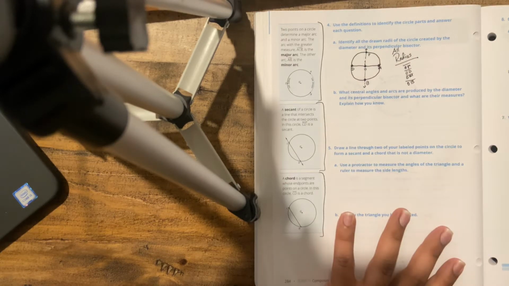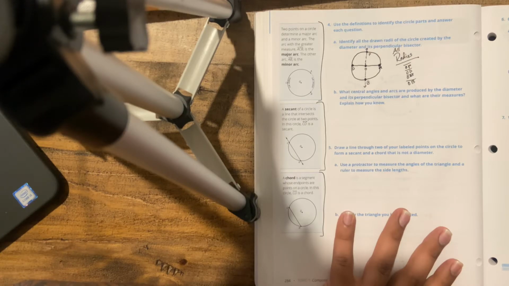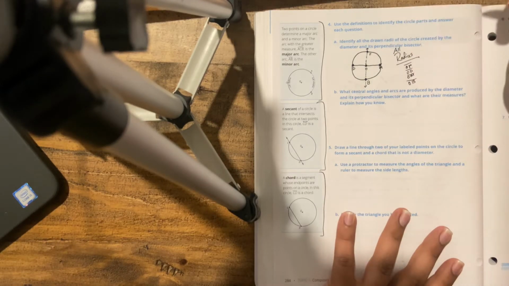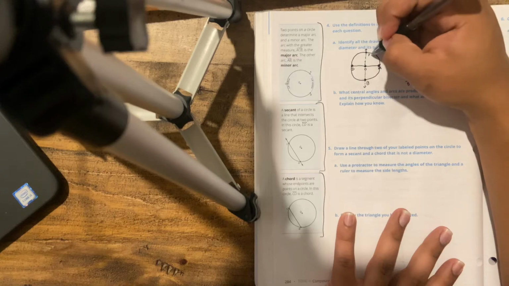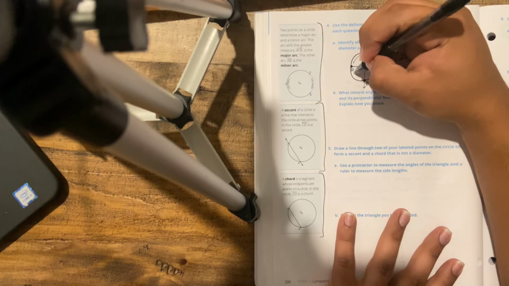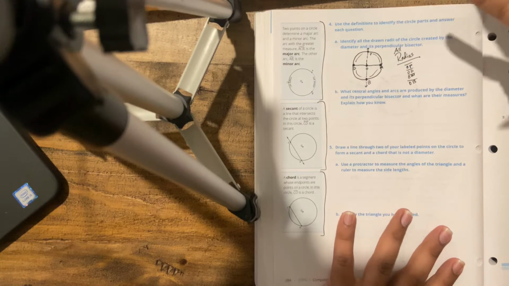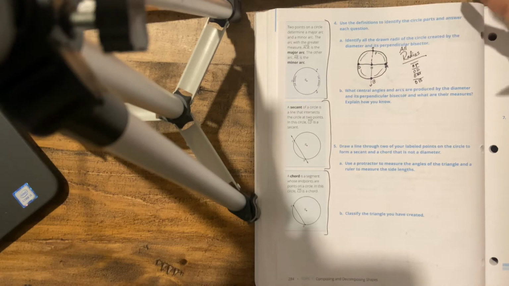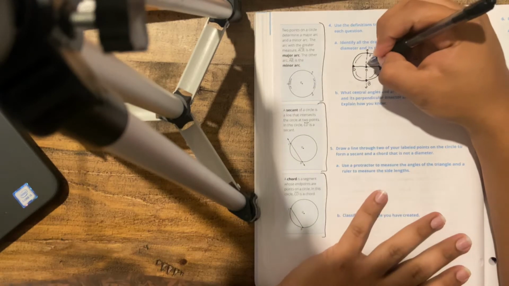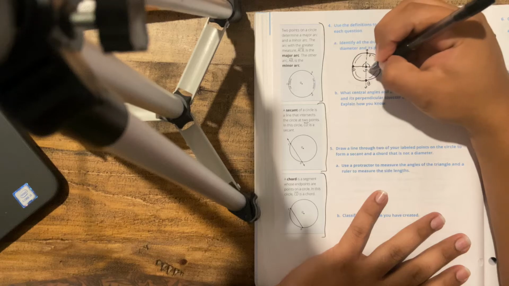Perfect. What central angles and arcs are produced by the diameter and its perpendicular bisector? Of course, we have this arc, this arc, this arc, and this arc. So we produced 4 arcs, and now there are 4 angles.